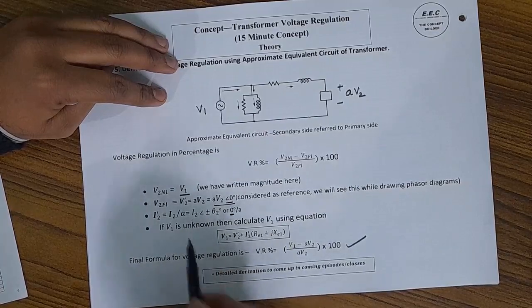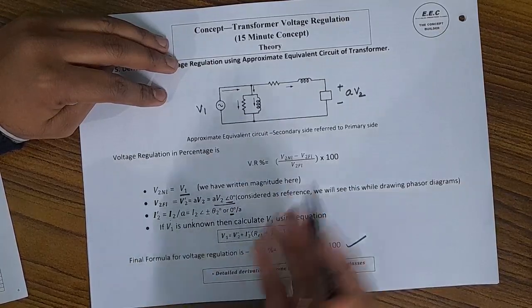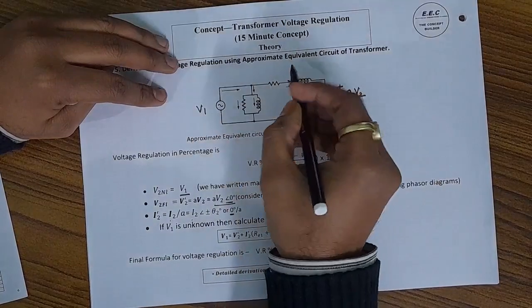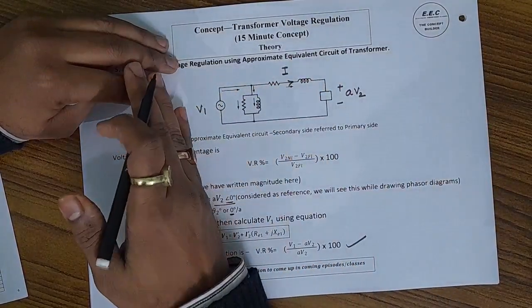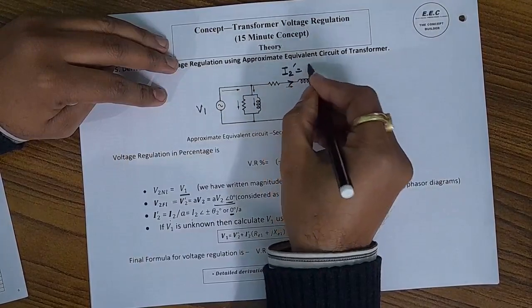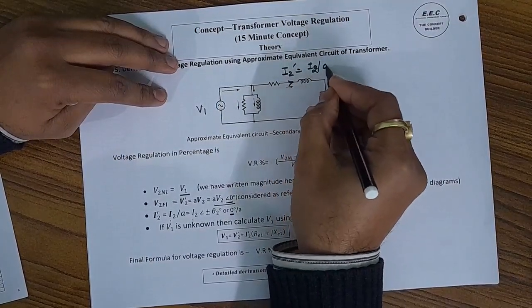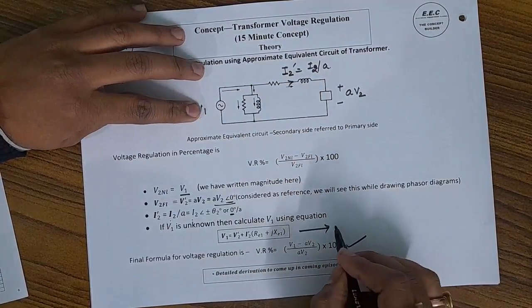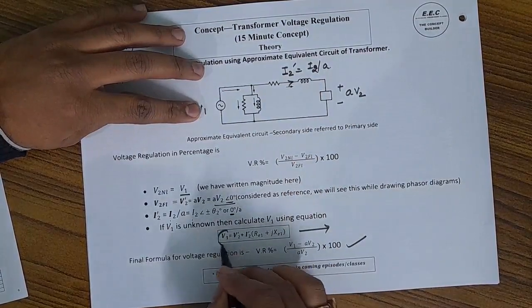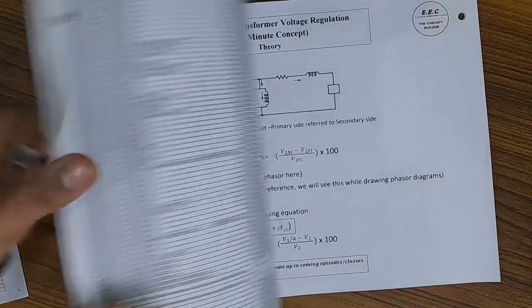And I2 we are shifting. Now this is being shifted to this side as we have referred everything to the primary side. So this is going to be I2 dash equal to I2 upon A. I hope you are getting my point. This condition relates when we are not aware what is the value of V1.